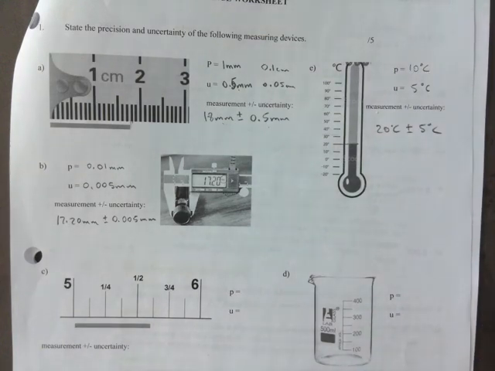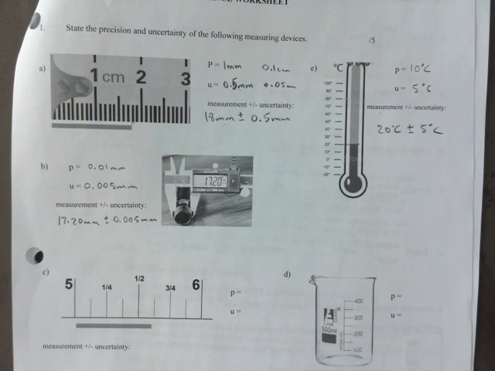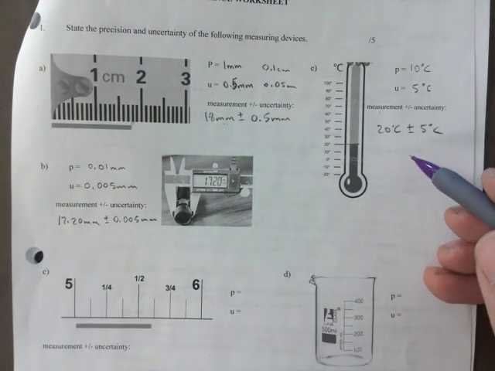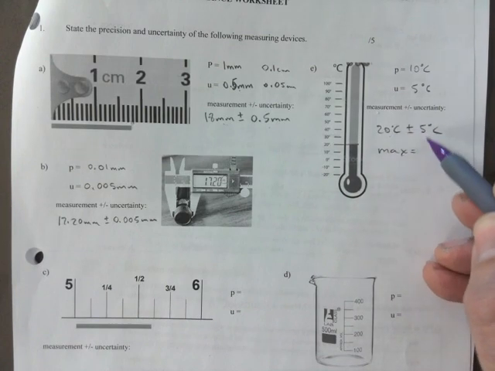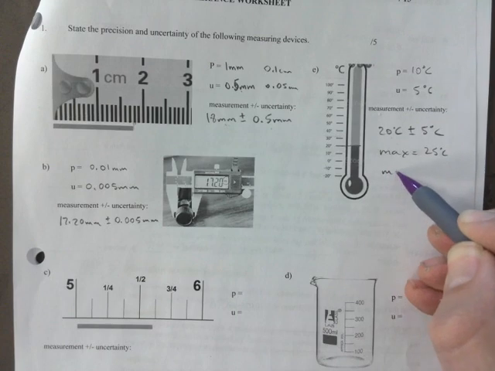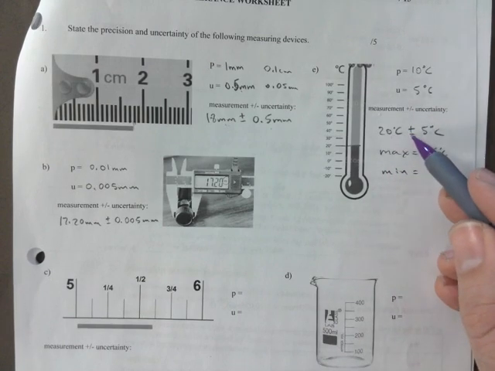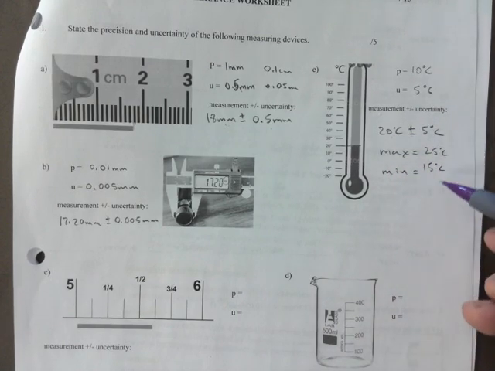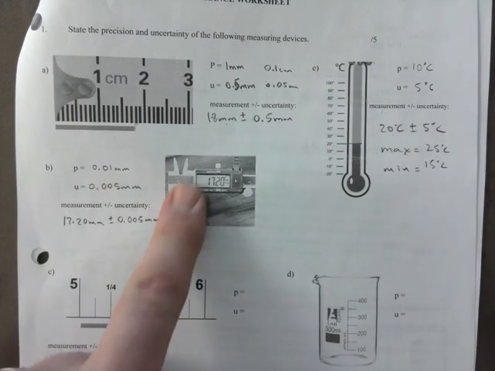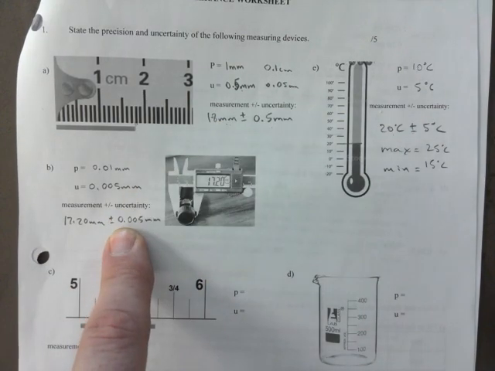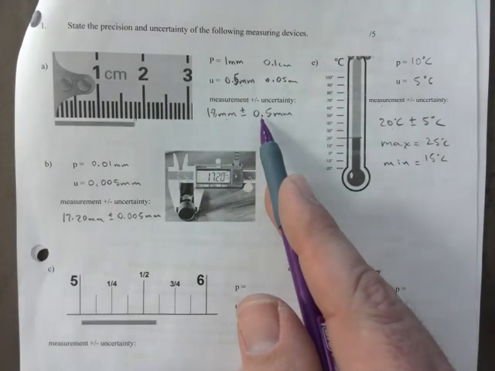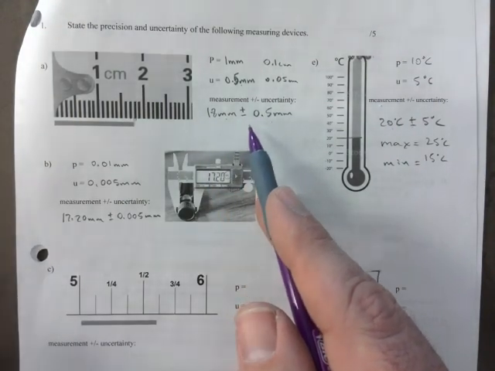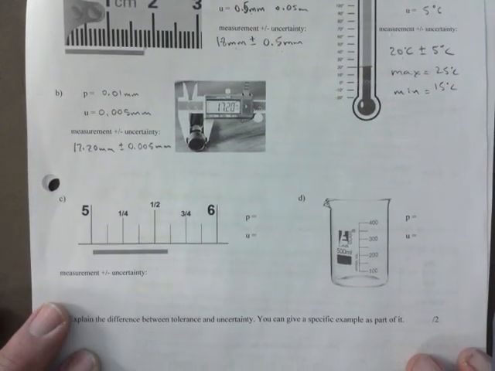Keep in mind, guys, don't let that throw you off, because I could then ask, what's the maximum and minimum possible temperatures? The max would be 20 plus 5, and the lowest possible temperature would be 20 minus 5. So there's a bit of an uncertainty there. Every single one of these you could do that with. Watch out when you do centimeters and millimeters, then maybe you need to convert one of them before you add and subtract. So just watch out for that.